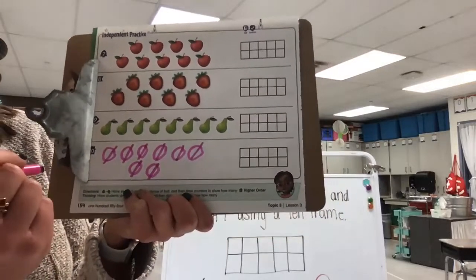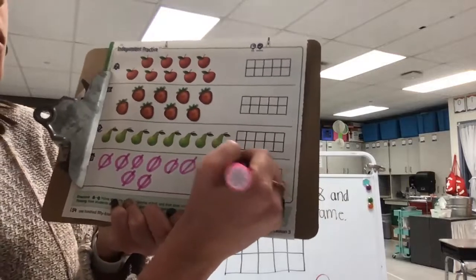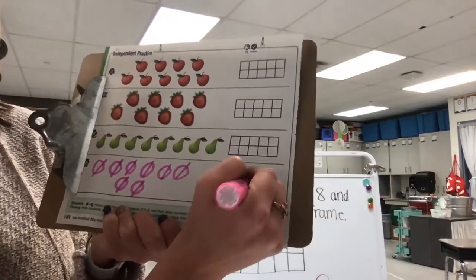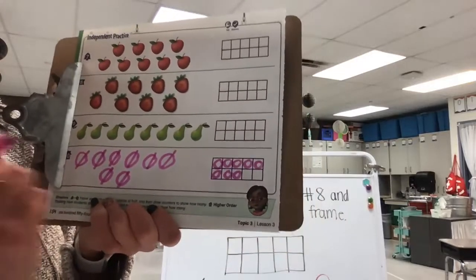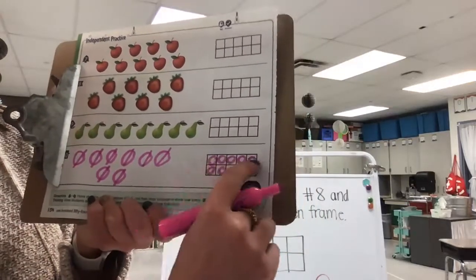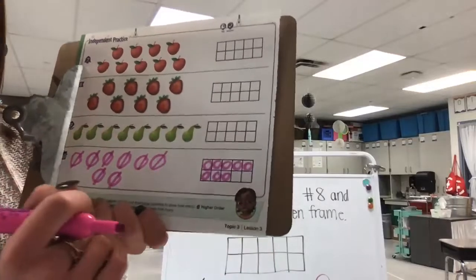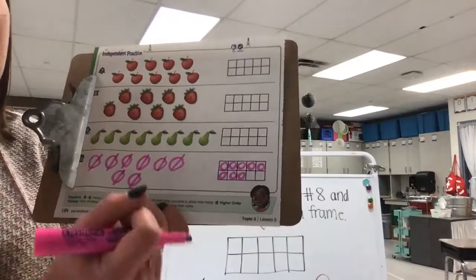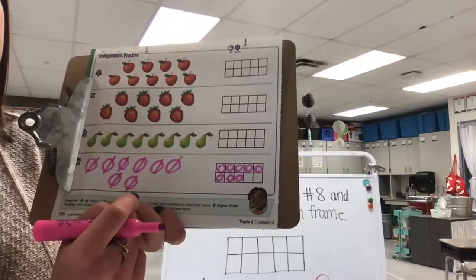Now what do I do next to show 8? Fill in my 10 frame. Here I go. 1, 2, 3, 4, 5, 6, 7, 8. And I know there's 8 because there's 2 left over. Make sure, again, you're filling them in from left to right and top to bottom. If you're filling them in wherever you want to, then your eyeballs get confused on how many there are. We want to make it as easy and as quick as possible for our brains to know that number.